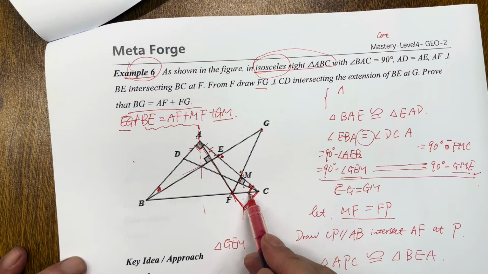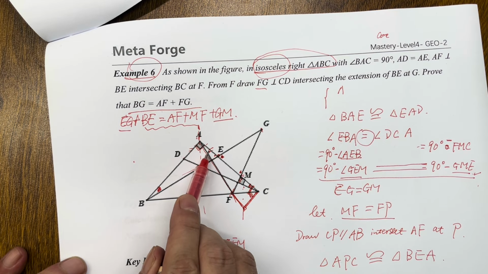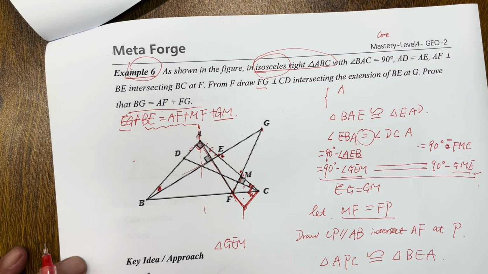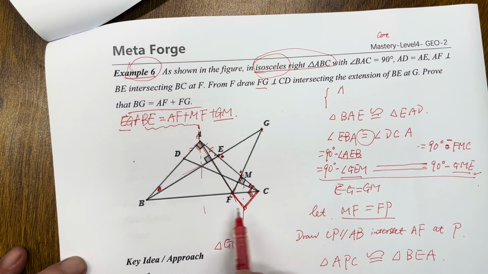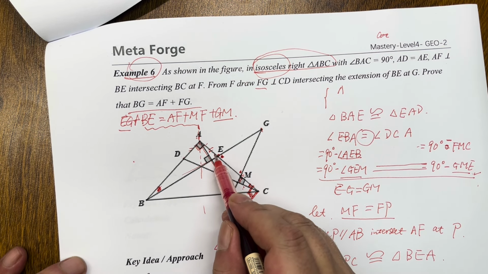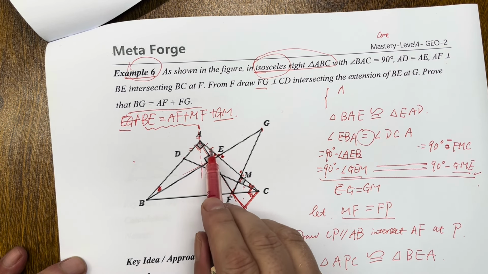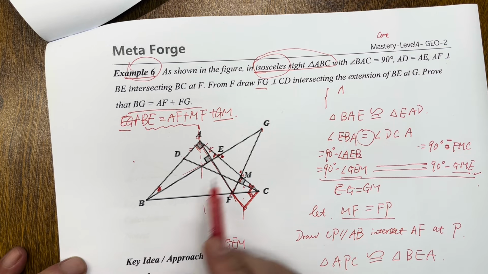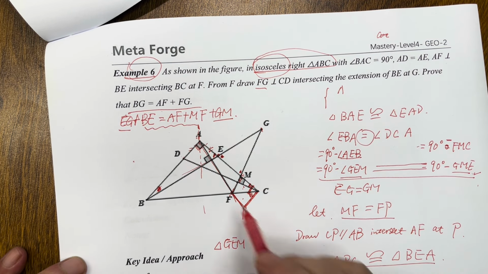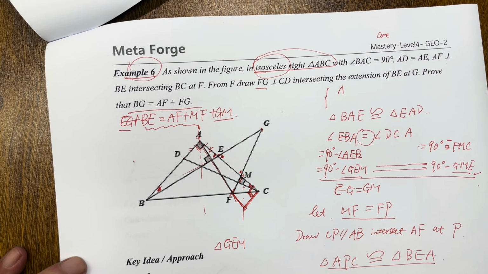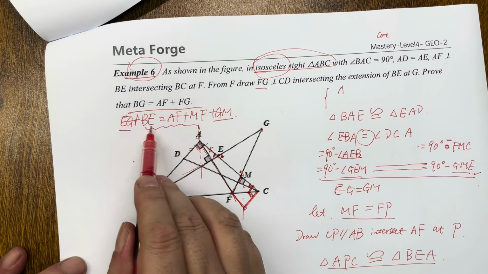One, notice here, this angle equals this angle. Why? Because it's all perpendicular to this angle. So these two angles are equal, and AC equals AB. AAS. So AP equals BE.